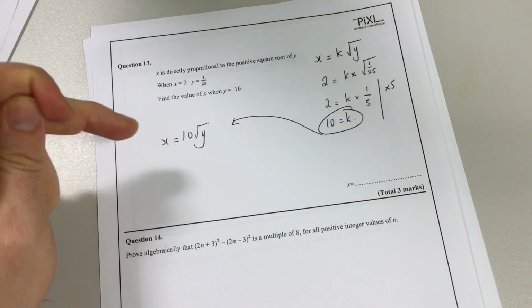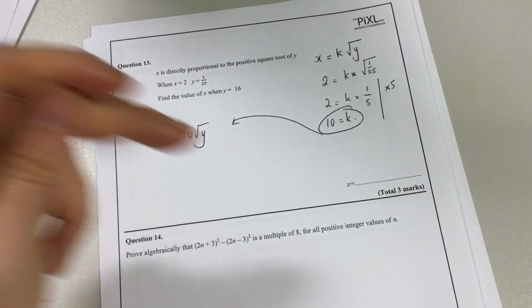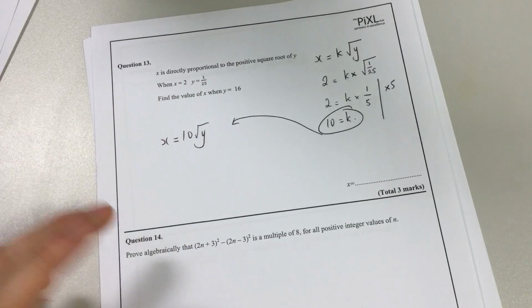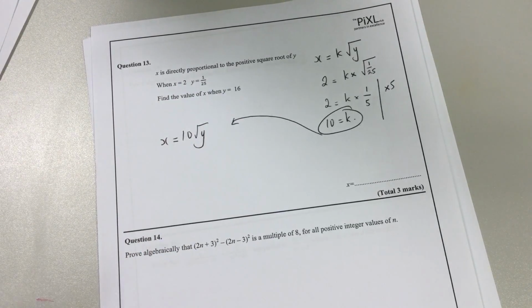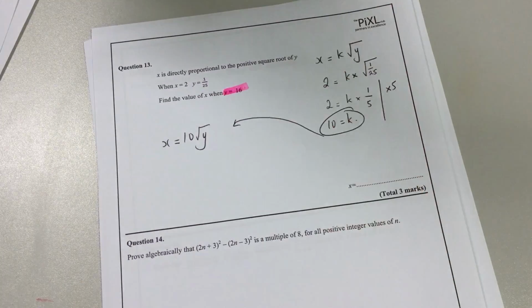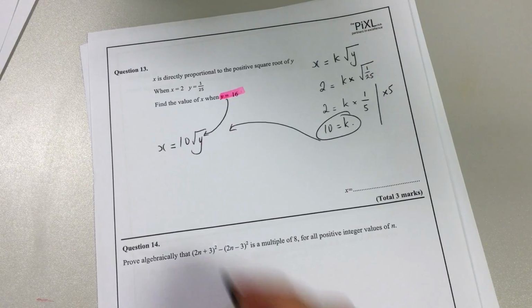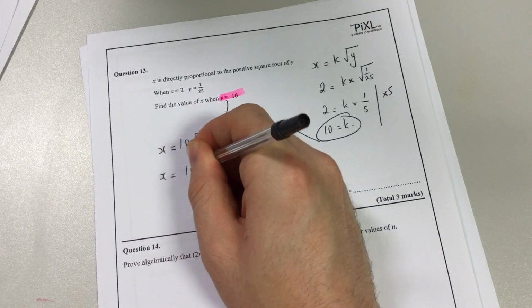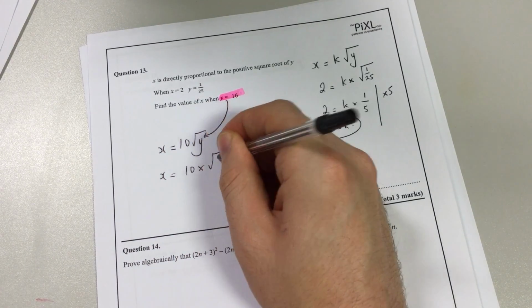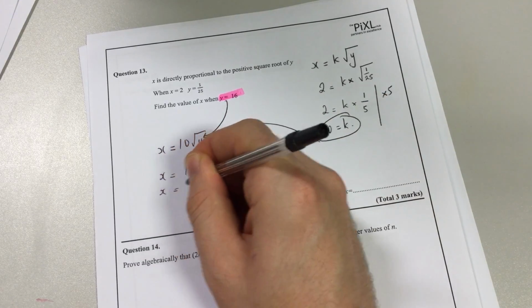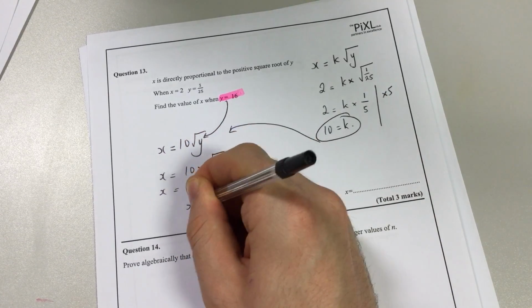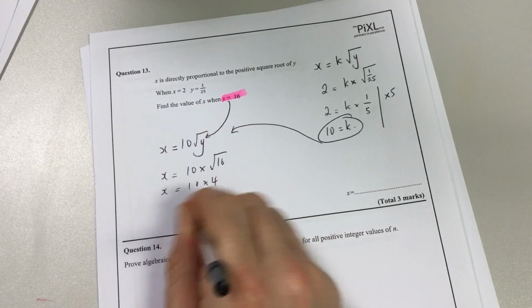Now this is a little function machine, or a little formula: if I'm given x, I can find y. If I'm given y, I can find x. And I've actually been given y. It says y is 16. I can put that into my little formula and find x. So x equals 10 times the square root of 16, so x equals 10 times 4, so x equals 40.